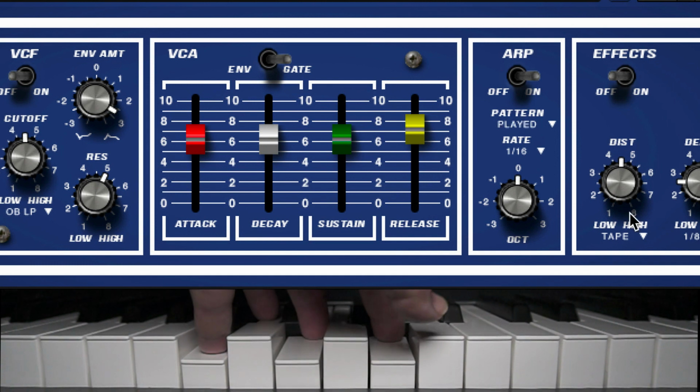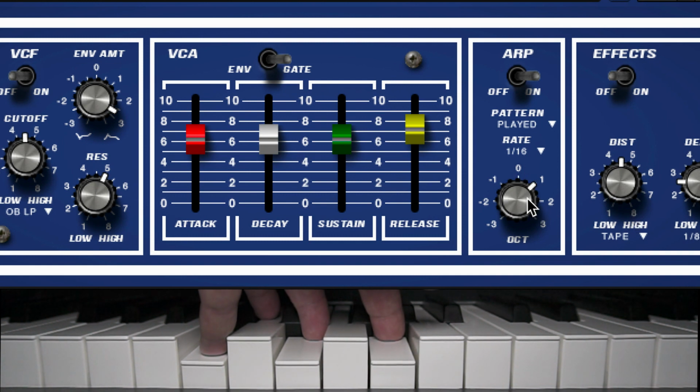If you move the octave knob to +1, it will arpeggiate the pattern across the octave you're in and the octave above it. Moving it to +2 plays the pattern in the octave you're in, +2 octaves. The range extends up to 3 octaves above and 3 octaves below.